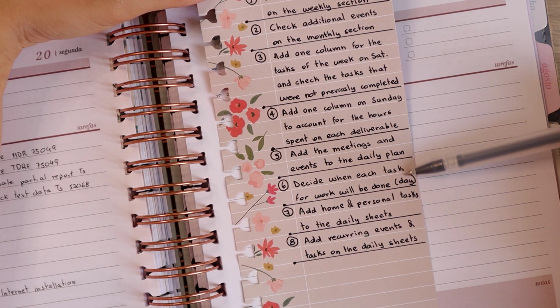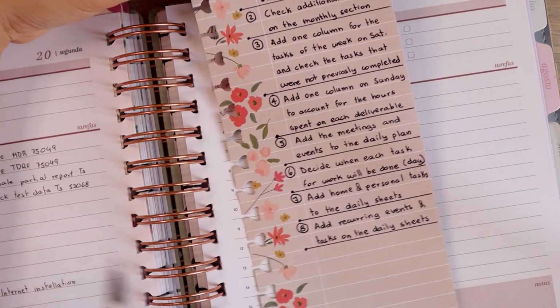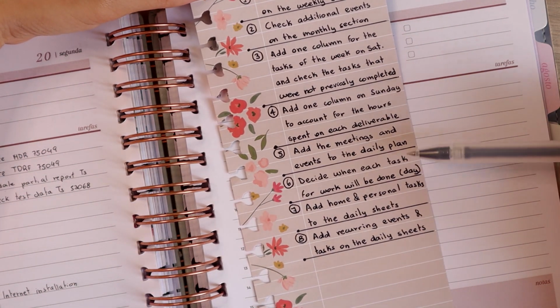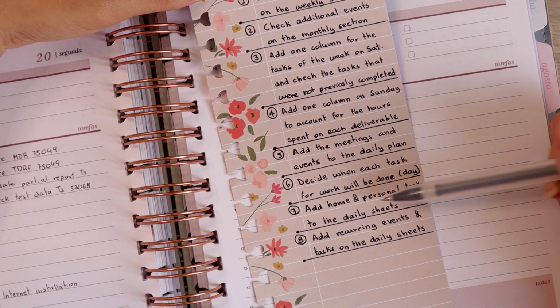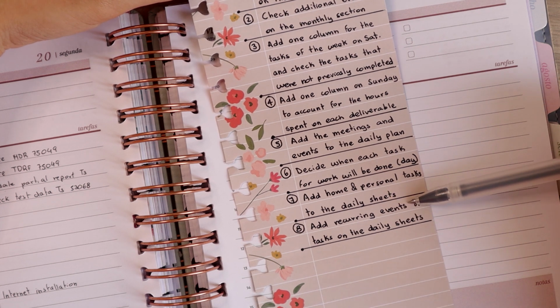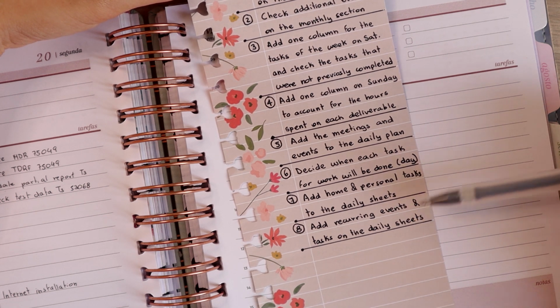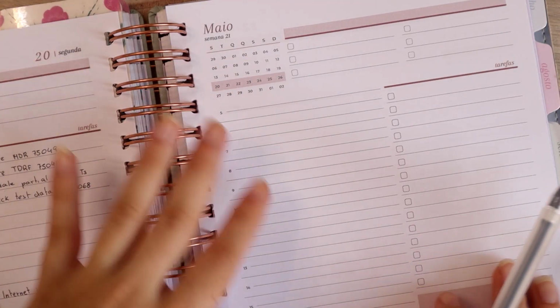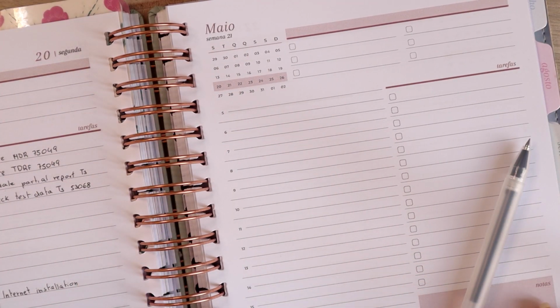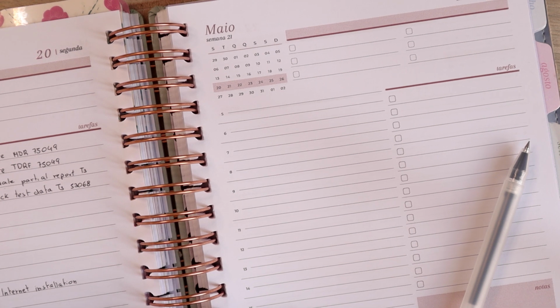Decide when each task for work will be done on each day, that's also what we're going to do now. Add home and personal tasks to the daily sheets, and then add recurring events and tasks on the daily sheets, such as going to the gym and things like that.